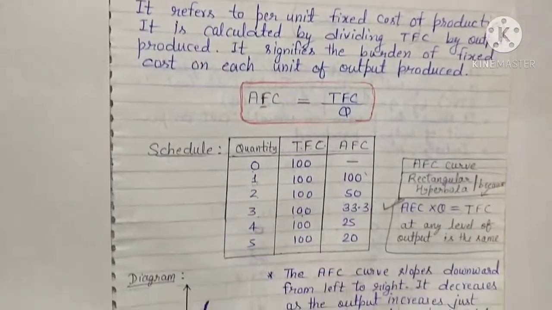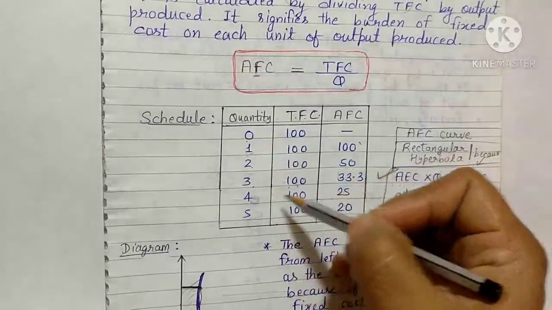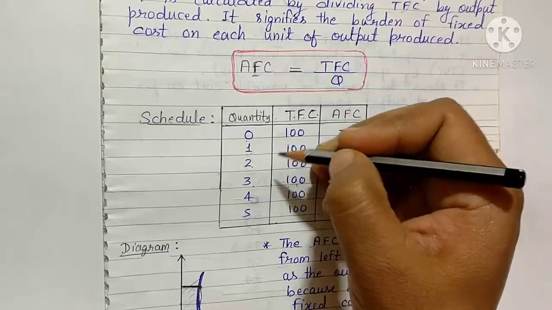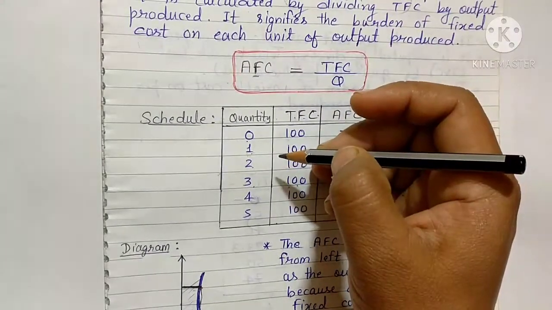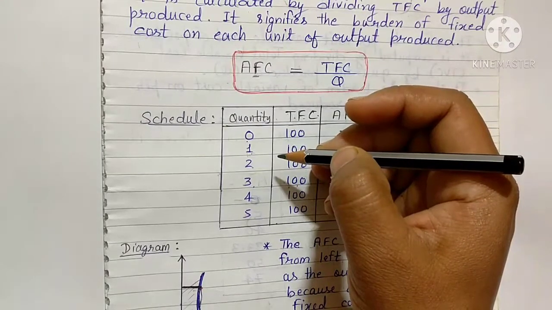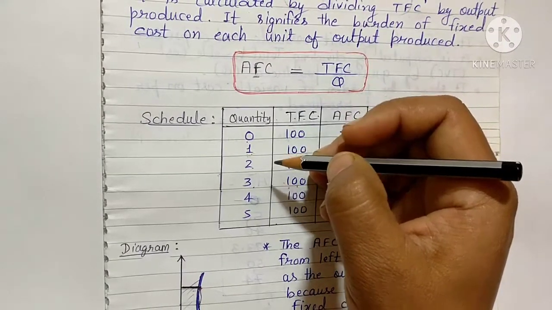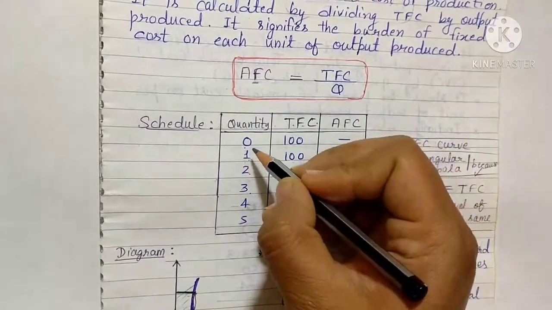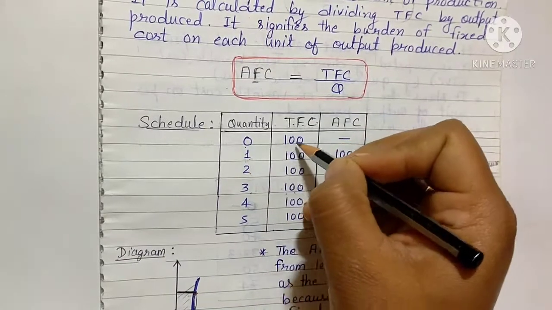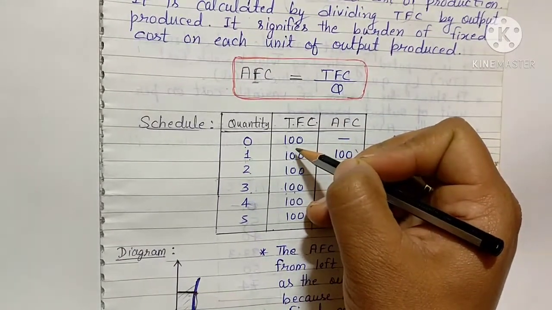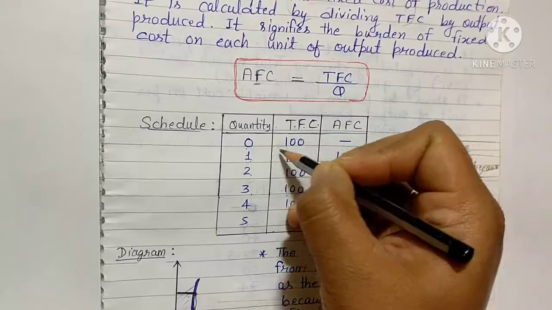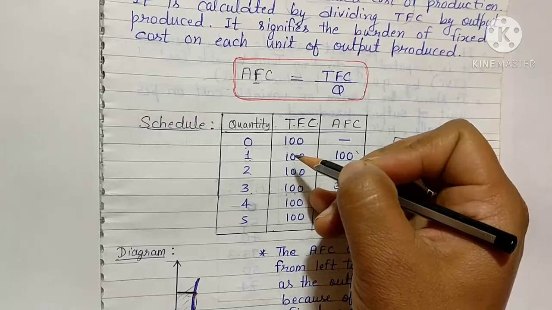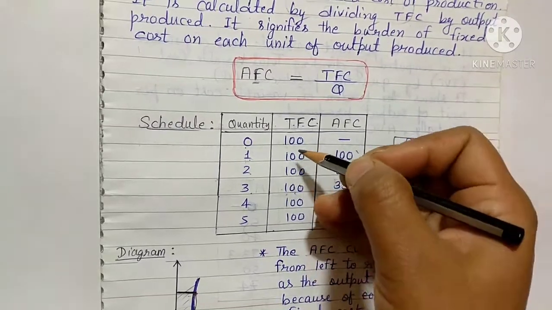So we can show this with the same units and the same table as we have taken for TFC. As I told you, total fixed cost remains constant in our previous video. If you have not watched our previous video yet, first go back and watch that cost part 1 video, then come to this one. So quantities are 0, 1, 2, 3, 4, 5. It means when we are not producing any units, then also we are doing expenditure on fixed cost. That is called total fixed cost. It is the money we spend on purchasing land, machines, and other things. Now, what is average?